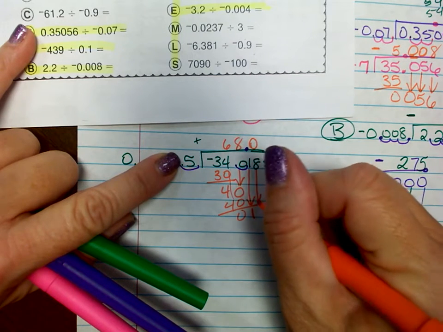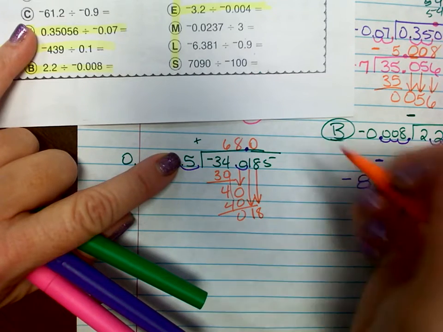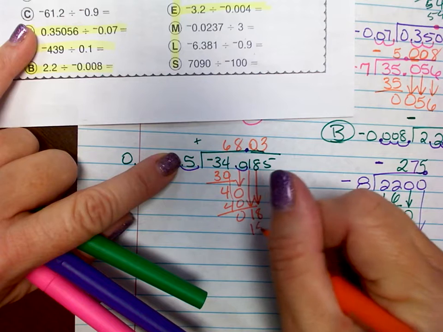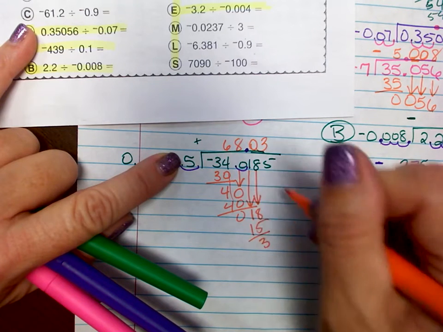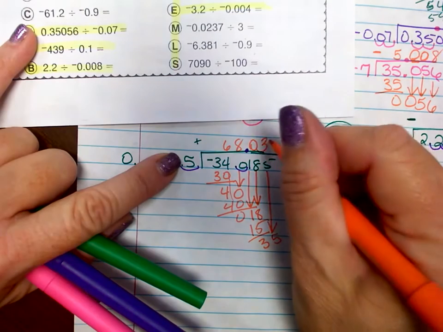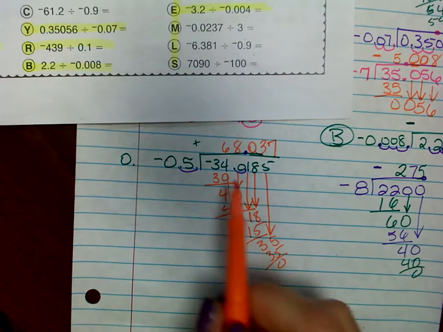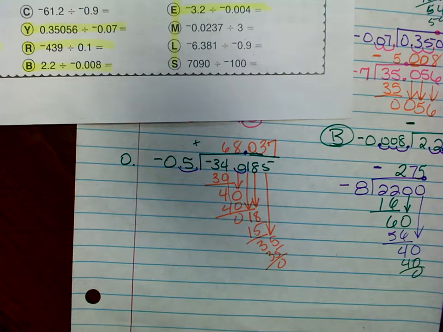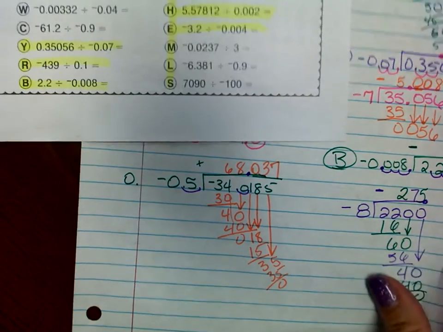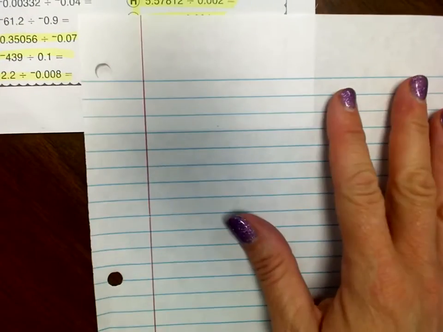So you bring down the 8, and it becomes 18. 5 can go into 18 3 times. And then you bring down your 5. 5 goes into 35 7 times. So your answer is 68.037. That was O. Let's look at H.